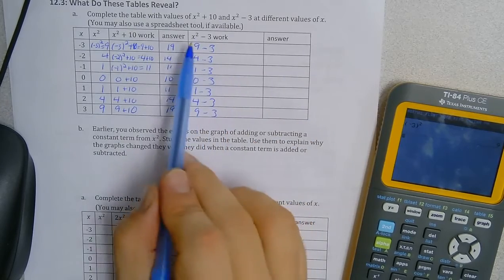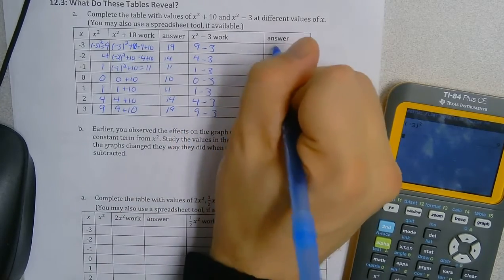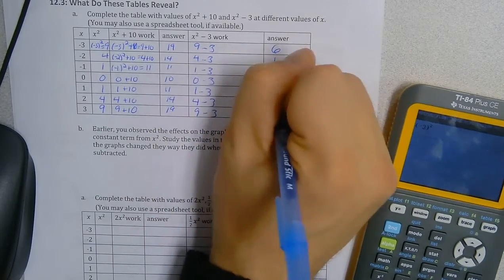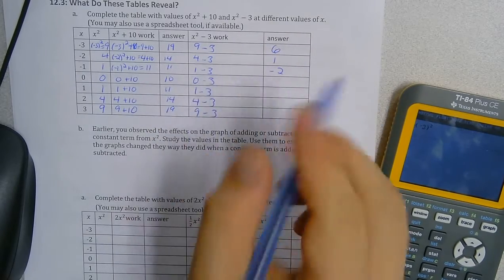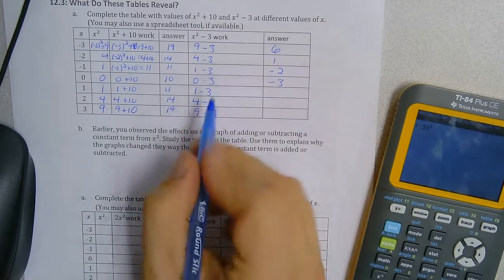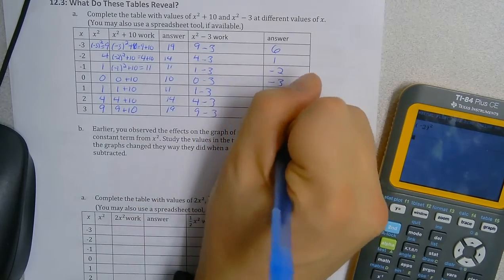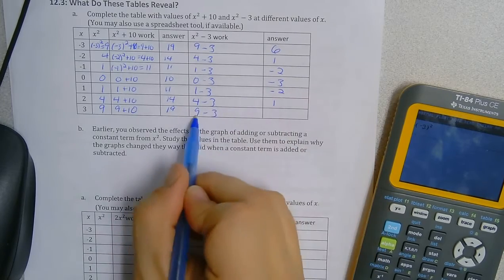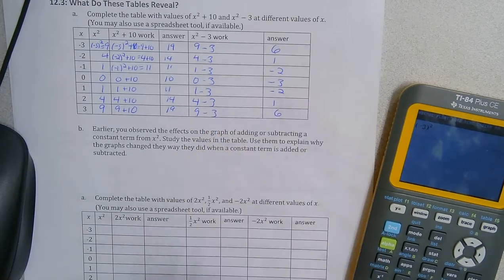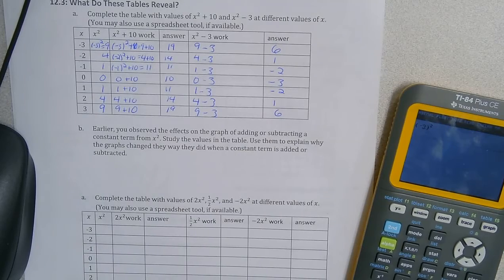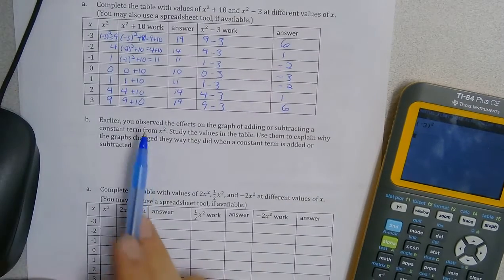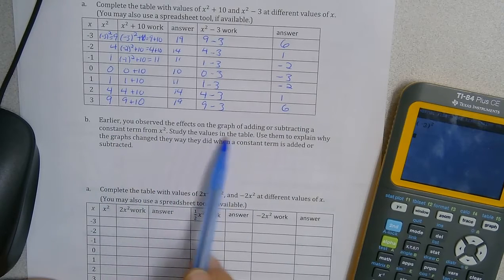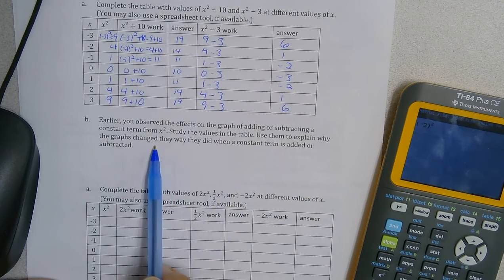And then write my answer. So 9 minus 3 is 6. 4 minus 3 is 1. 1 minus 3 is -2. And then -3. 1 minus 3 again is -2. 4 minus 3 is 1. And then 9 minus 3 is 6. So now we observed the effects on the graph of adding or subtracting a constant term. Study the table and then explain.